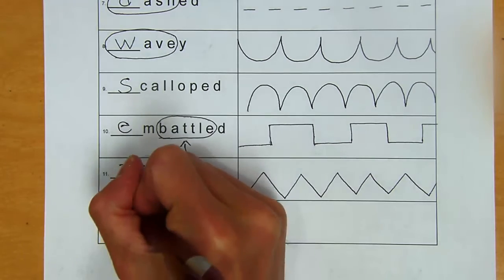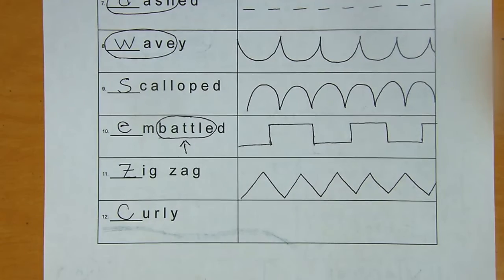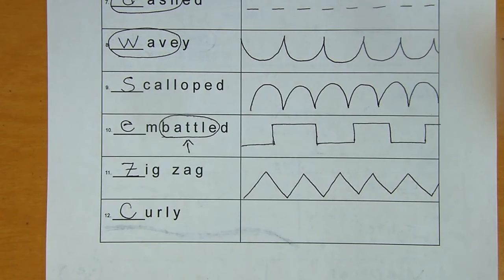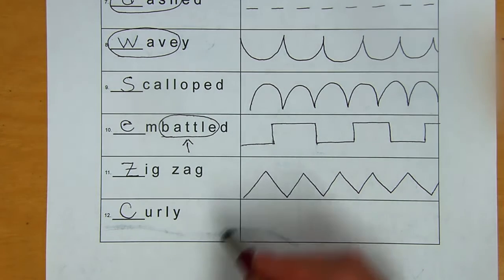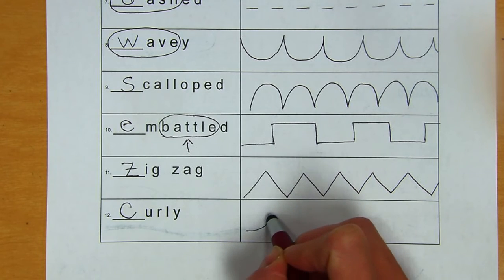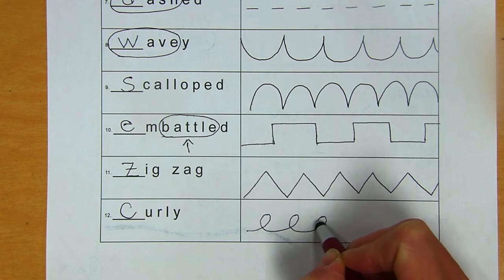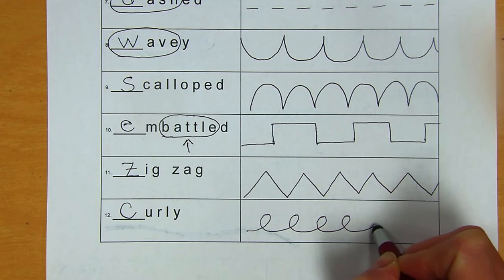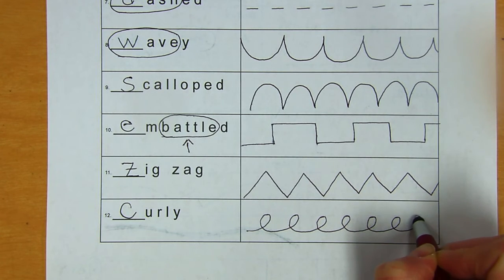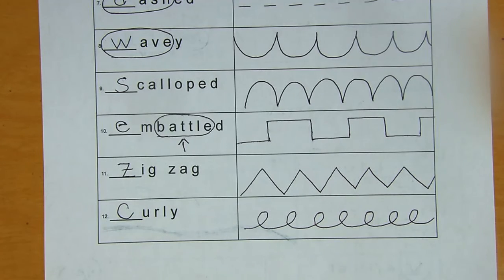And then number 12 on this sheet, I have the word curly. Curly. Kind of sounds like a K, but in this case, it's a C, and it goes like this. You're going to go out and then curve back. Go out, curl back. Go out, back, out, back. Try that one for me.